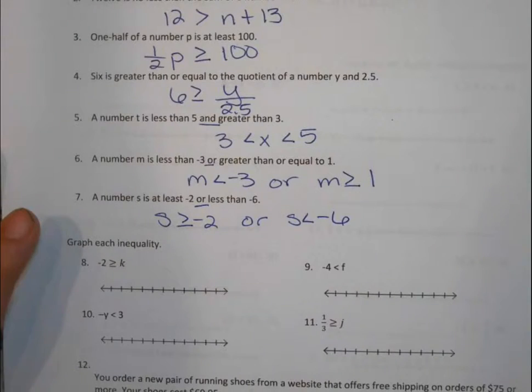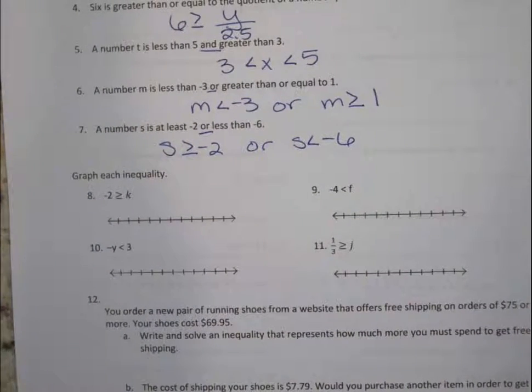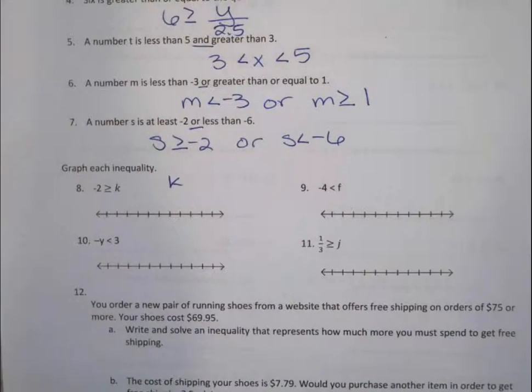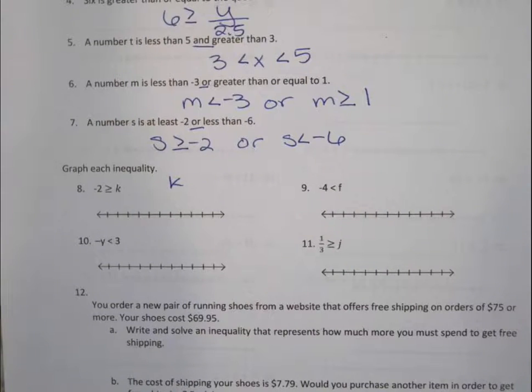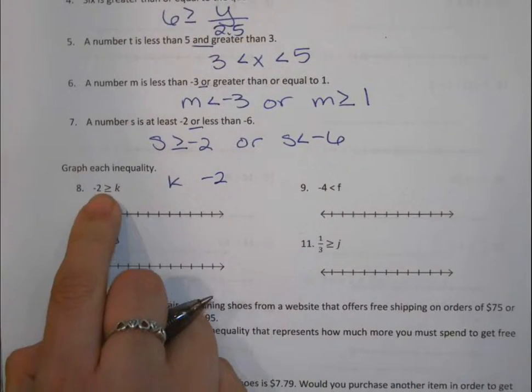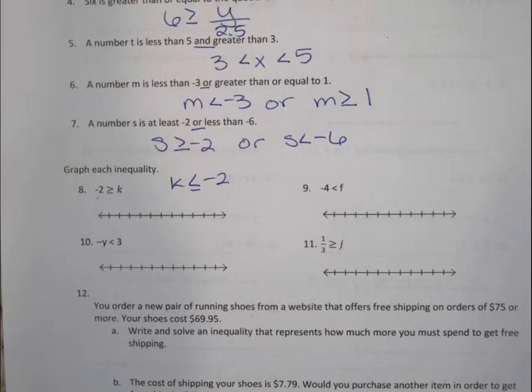Number 8 through 11 wants me to just graph the inequality. I always want to make sure that I have my variable on the left side. So I write the variable on the left side and the number on the right, and then I take the inequality and I flip the direction when I flip the side the letter is on. So now I have k is less than -2.